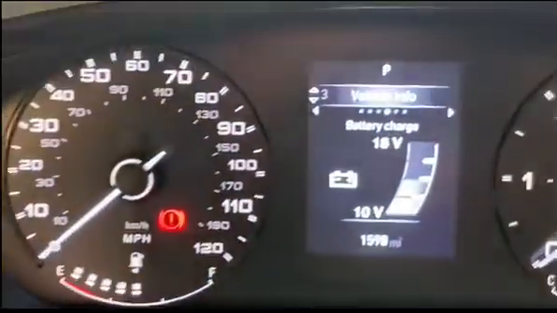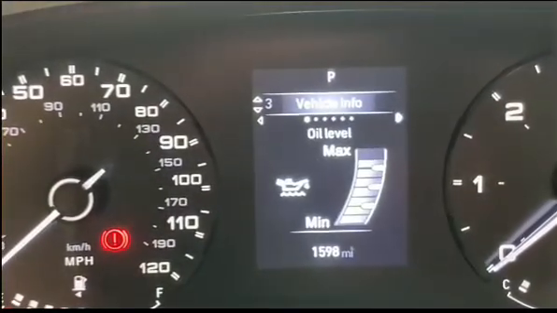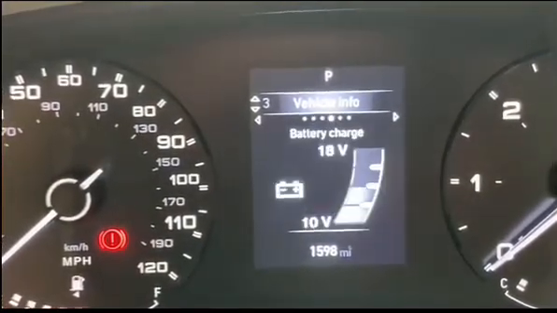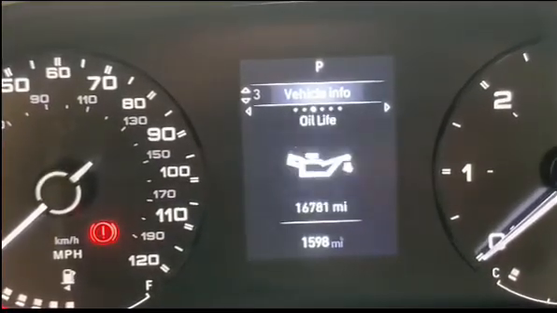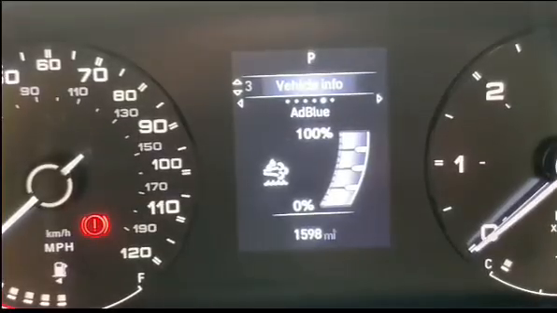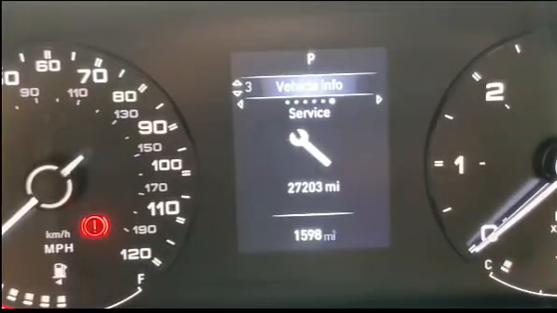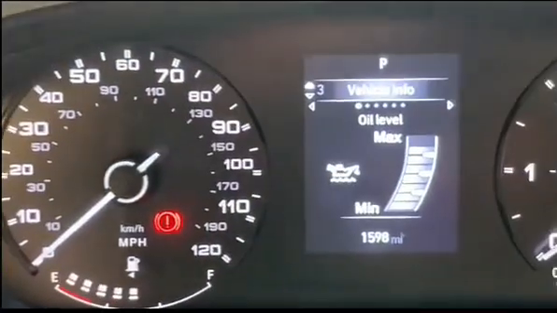Now, if I press left or right on these controls here, I can go between the different pages of information. So as you can see here, we have vehicle info. We're going through the different information here. So we have the oil level, the oil temperature, oil life, the battery charge, AdBlue amount, and the time the next service is due.